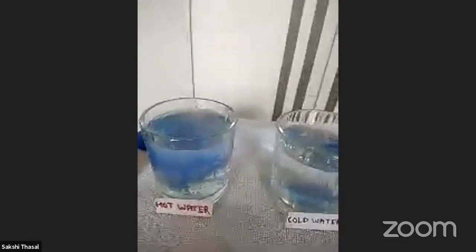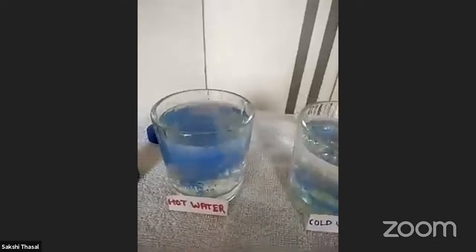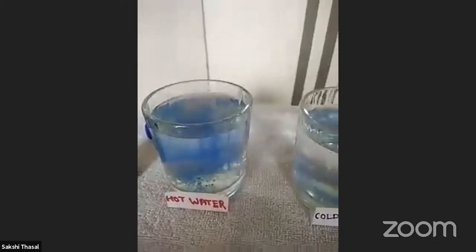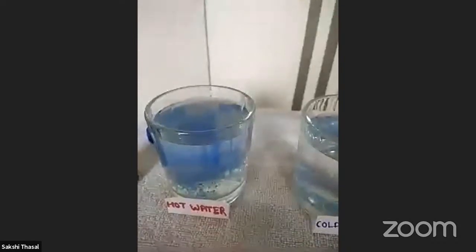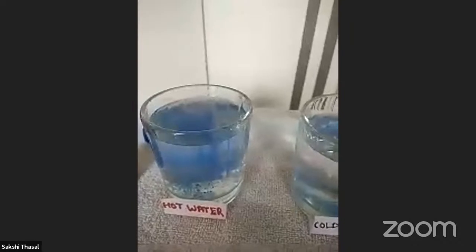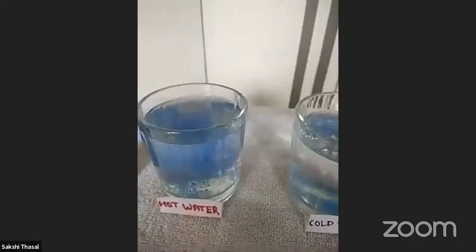Did you notice what happened? The color mixes through the hot water faster than it mixes with the cold water. This is because in hot water, the water molecules have more energy and are moving faster than the molecules of cold water. This makes it easier for the dye to get mixed throughout the hot water. Thank you.